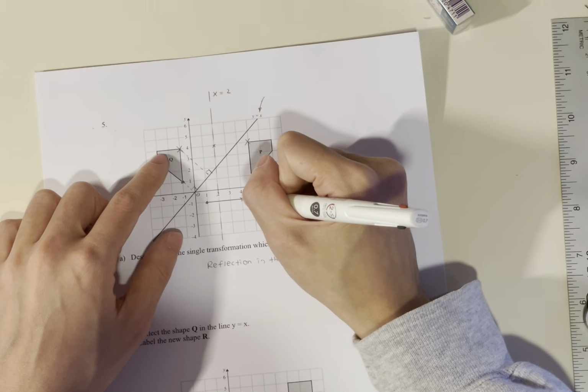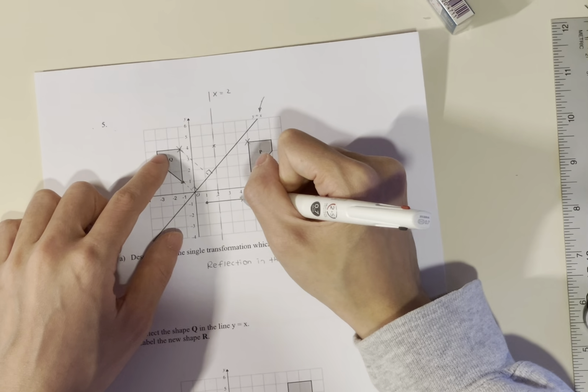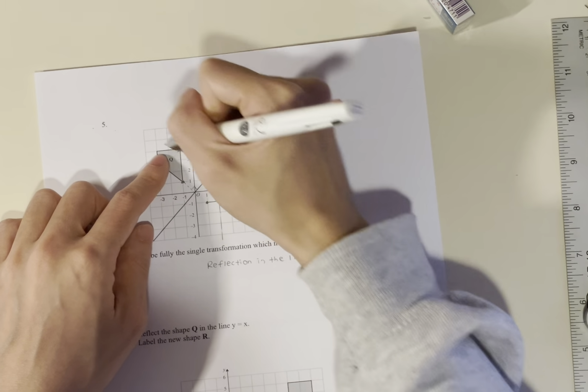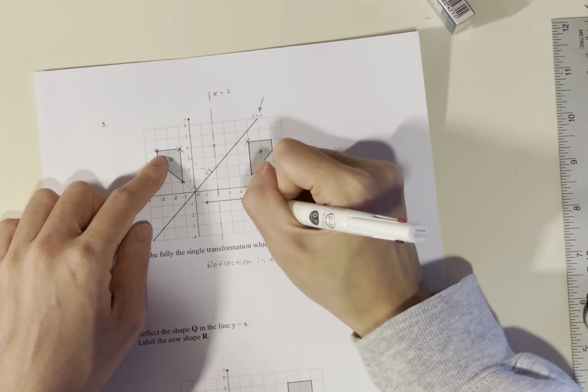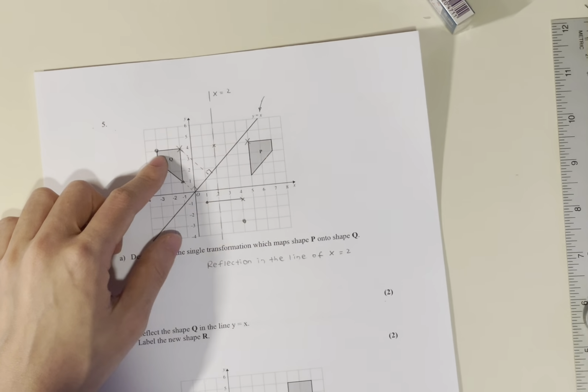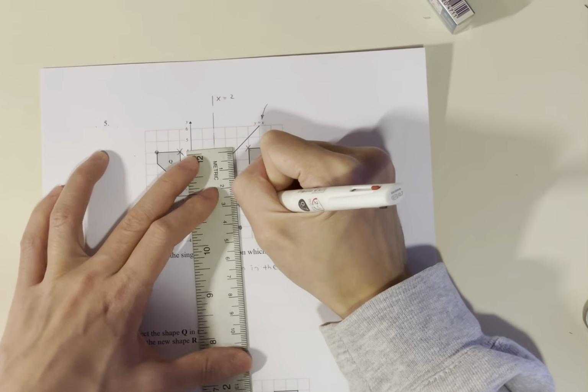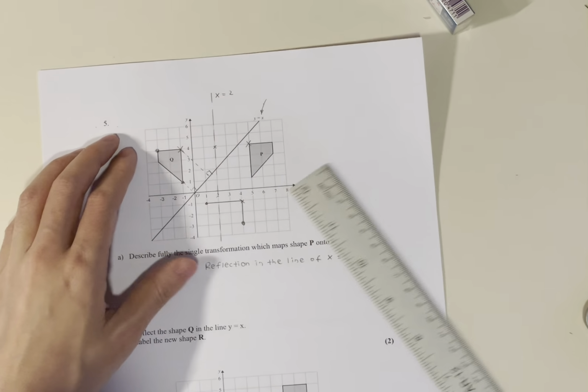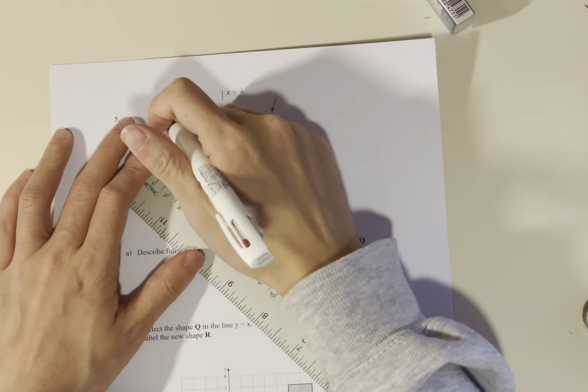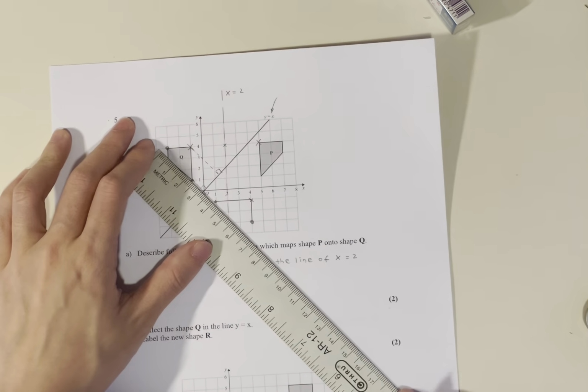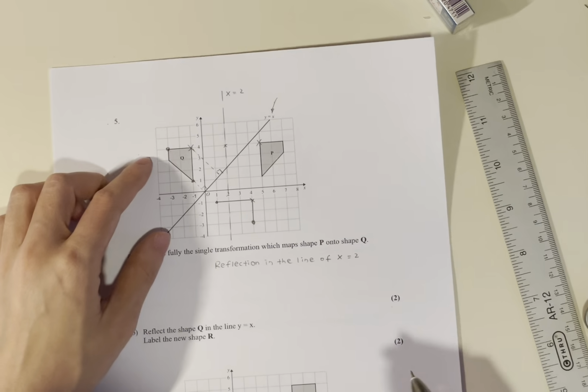So you can just do 1 and 2, and it will be this point here, 1 and 2. So it will be this point here, and again you can draw a line. Of course you can always still keep doing the distance thing, but you got 2 points already, so you can kind of guess it.